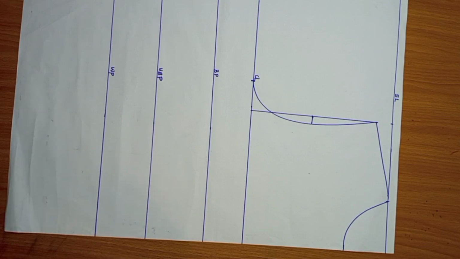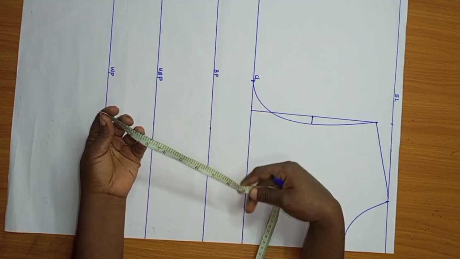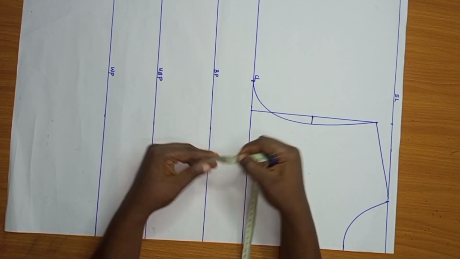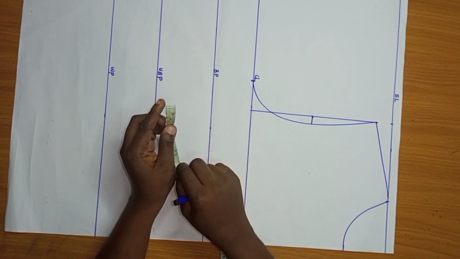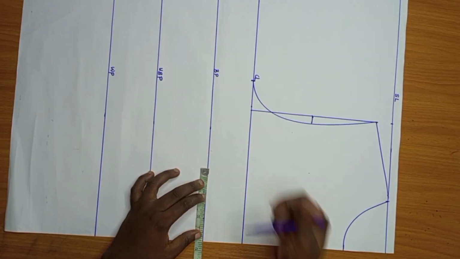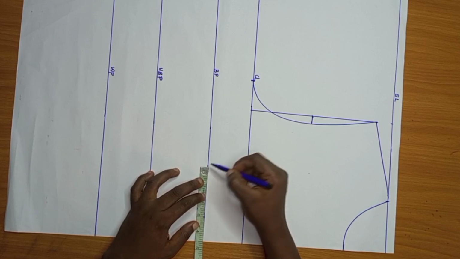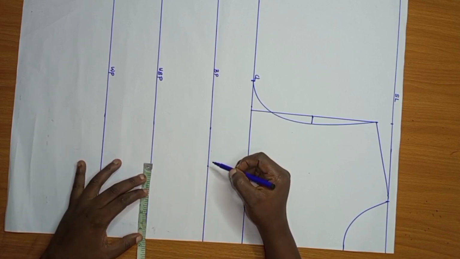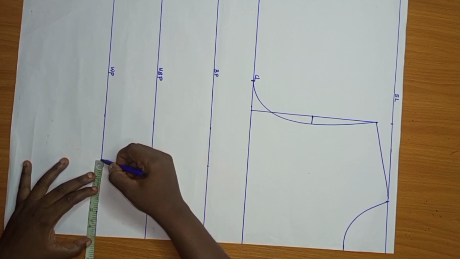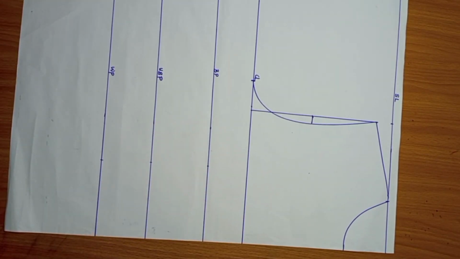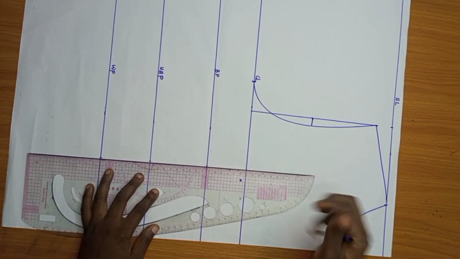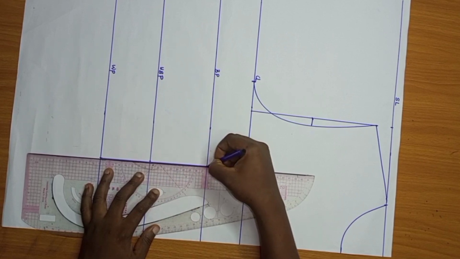The next part I'm going to be working on is my nipple to nipple measurement, which is 9 inches, I mean to say. Now I'm going to divide what I have there. What I'm having is 4.5 inches. Now I'm going to mark that 4.5 inches from my bust line down to my waist point. Now after I'm done marking it, I'm going to rule a straight line on those points I marked out on my bust point, my under bust point, and my waist point.